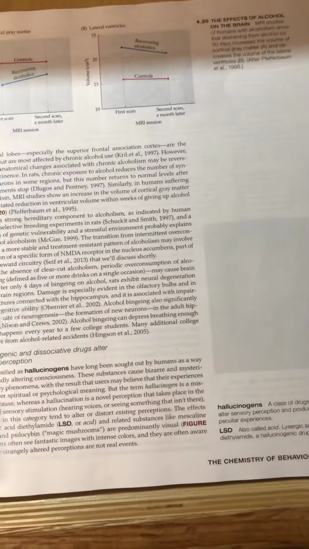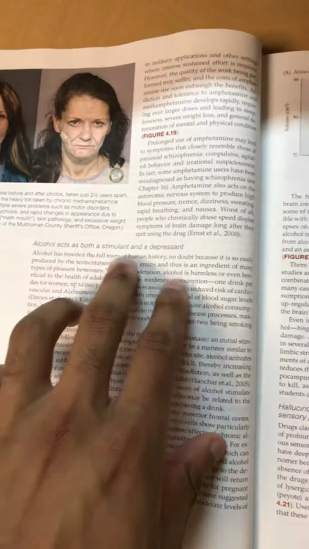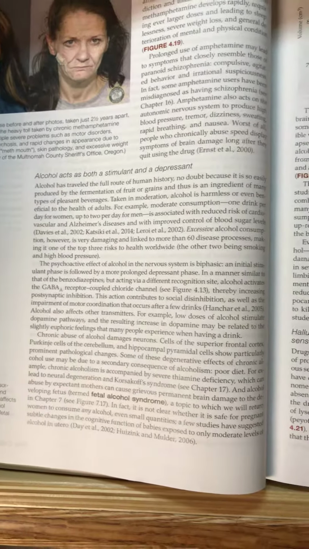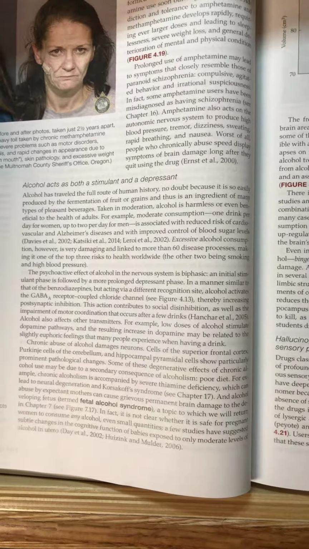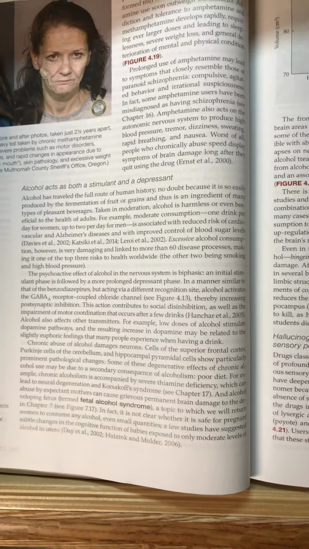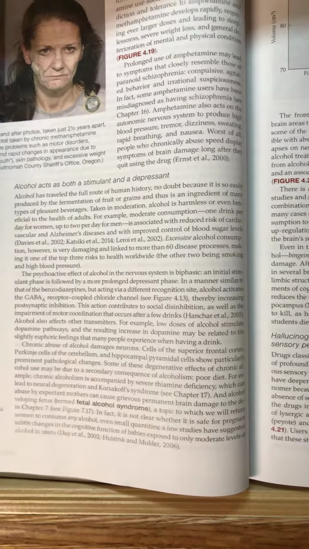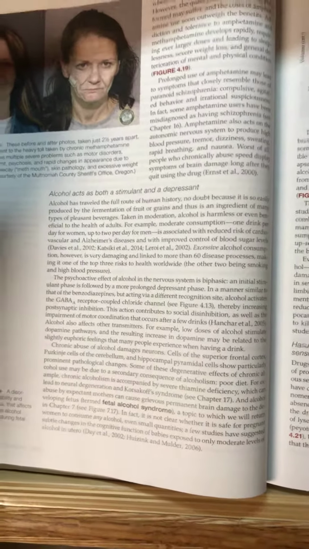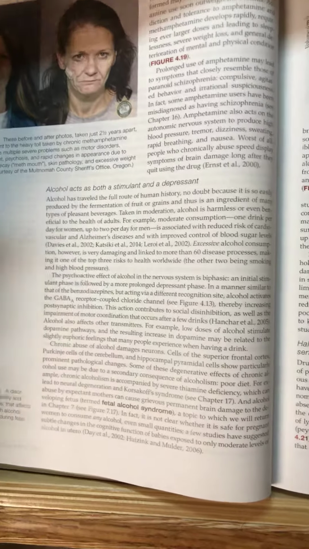What's next? Oh, cool. Alcohol acts as both a stimulant and a depressant. This is stuff we already know, stuff we've been growing up with our whole lives. Taking in a lot of alcohol is obviously bad for you, but taking it at non-excessive intervals, I guess, helps reduce the risk of cardiovascular disease and Alzheimer's disease.